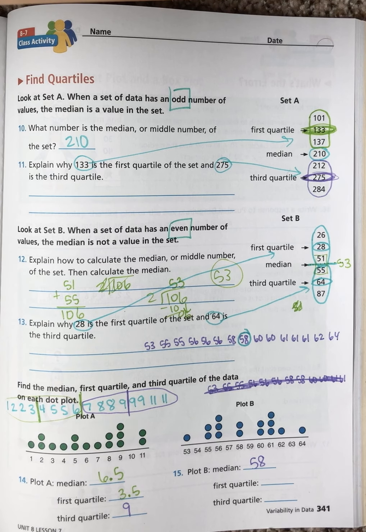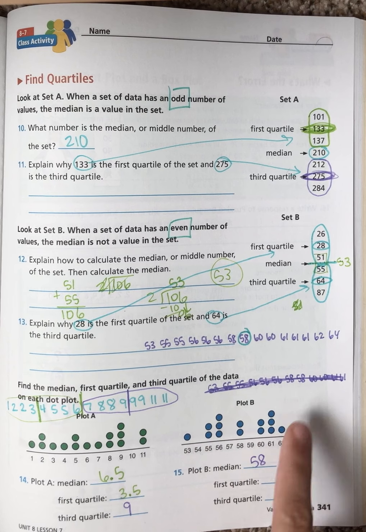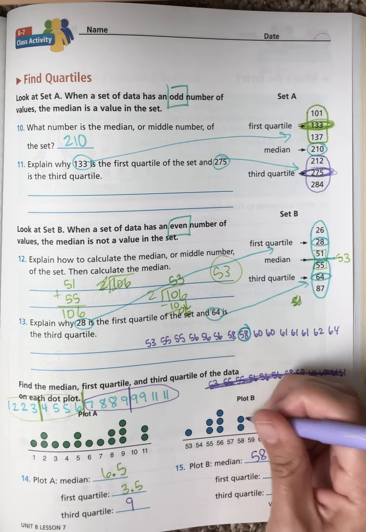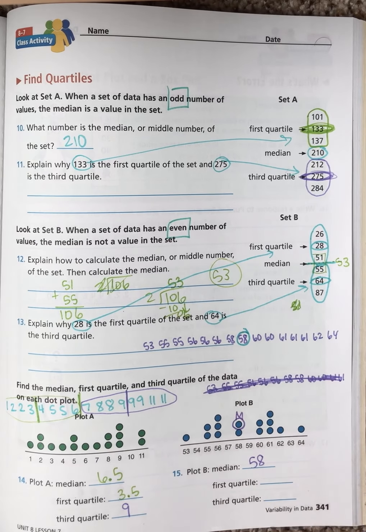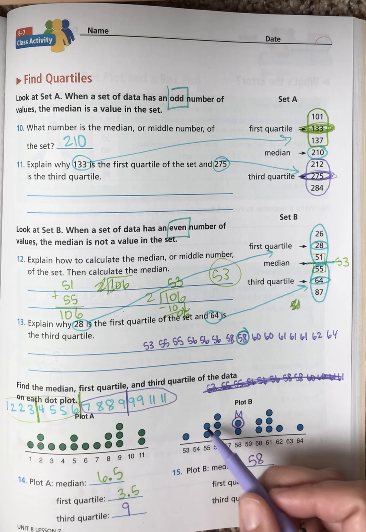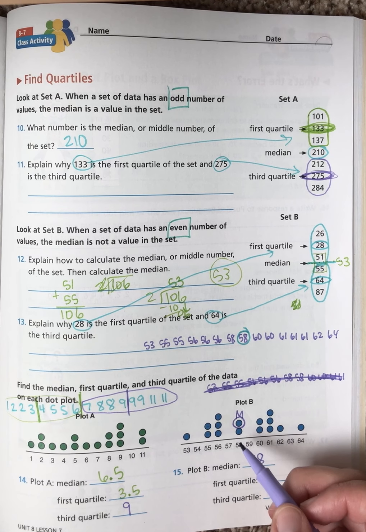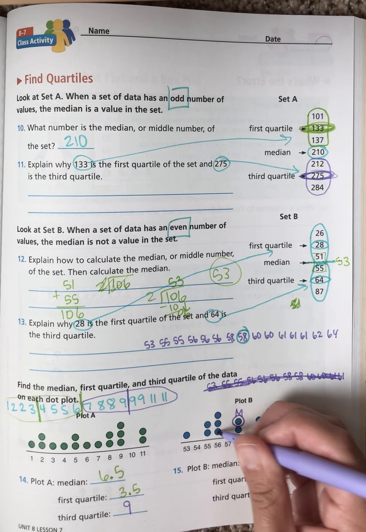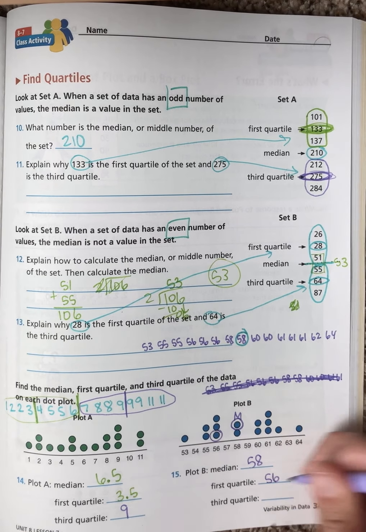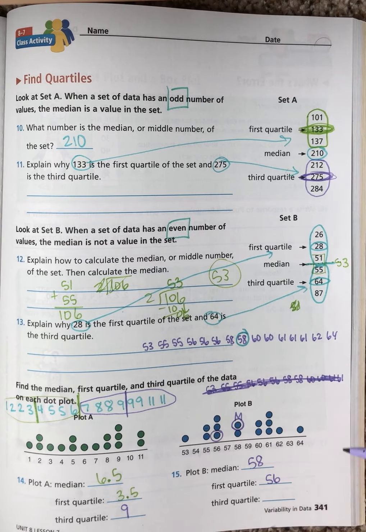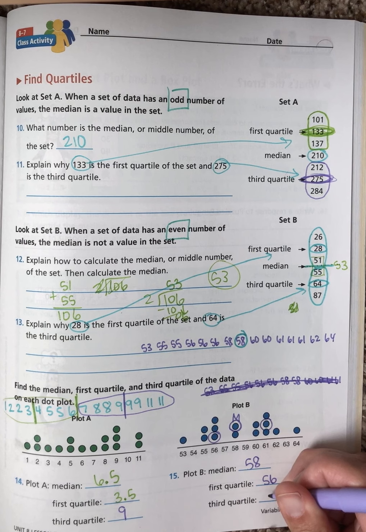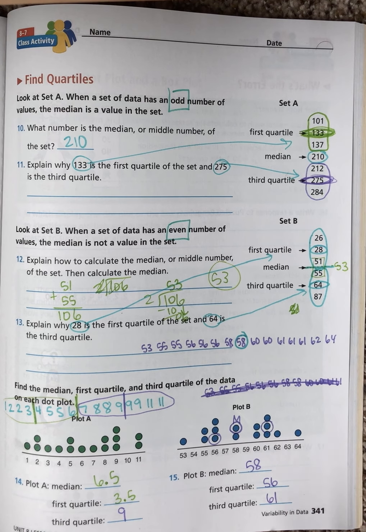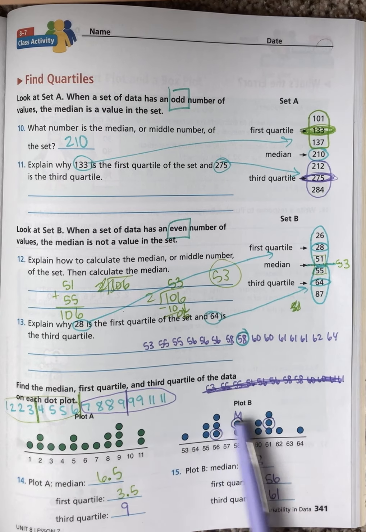Okay, so some kids, if they're just looking at the graph and they know that the 8th one right here is the median, then they say, well, how many are left? 1, 2, 3, 4, 5, 6, 7. And so they go, oh, well, that means that the 4th one must be my first quartile. 1, 2, 3, 4, which would be right here at 56. And then on the right side, 1, 2, 3, 4, 5, 6, 7. So there's 7 total on the right. The 4th one must be the third quartile, which again would be 61. Now, if that's too confusing for you to just look at the graph, I agree. I think that's a tricky strategy.